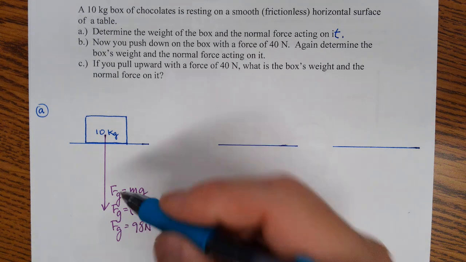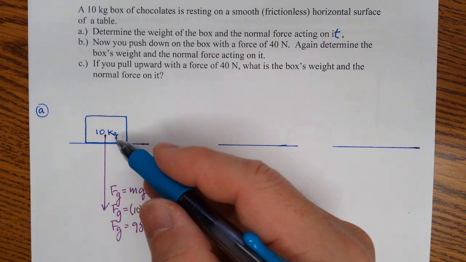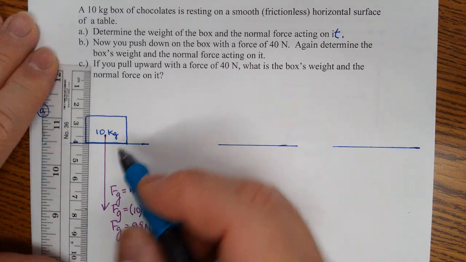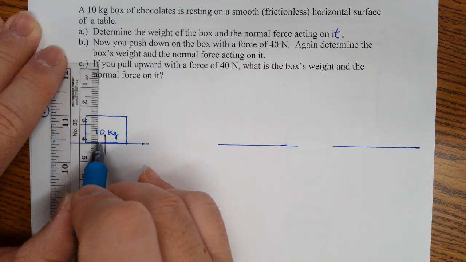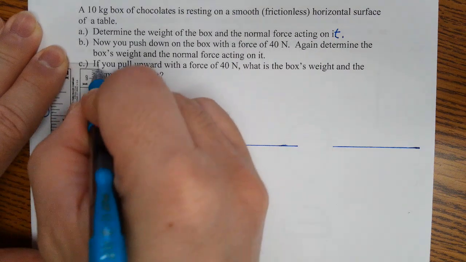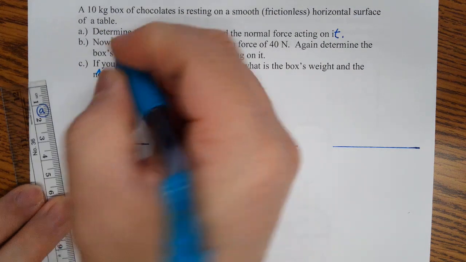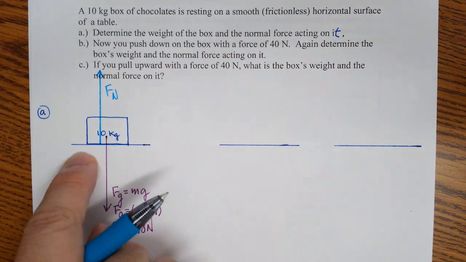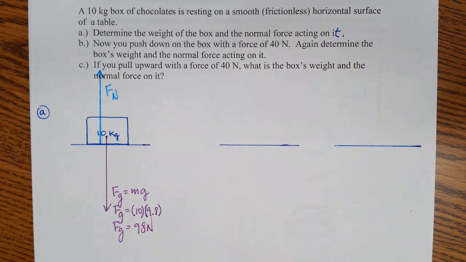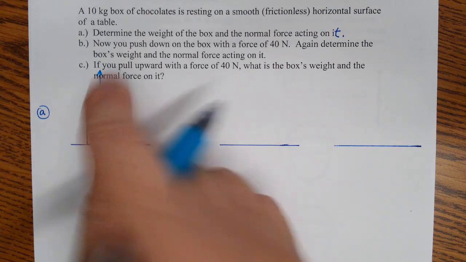Well, this weight has to be supported by the surface of this table. So this table will support this 10 kilogram chocolate by producing the normal force up from the surface to the box of chocolates. We don't know how much that is.